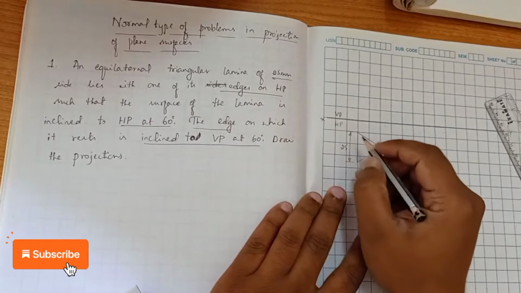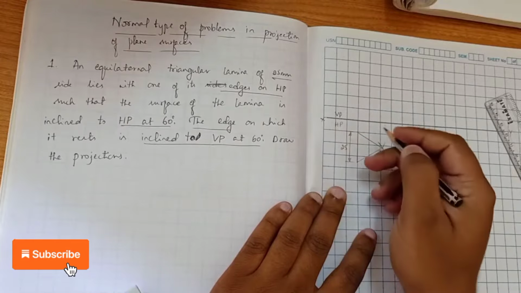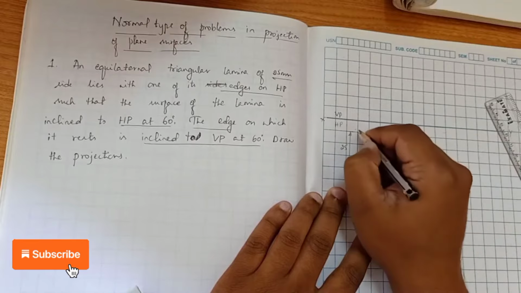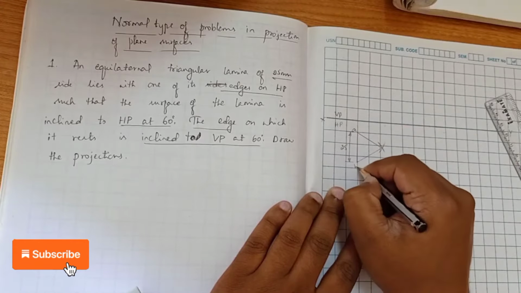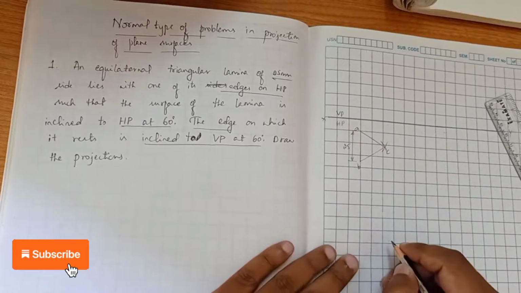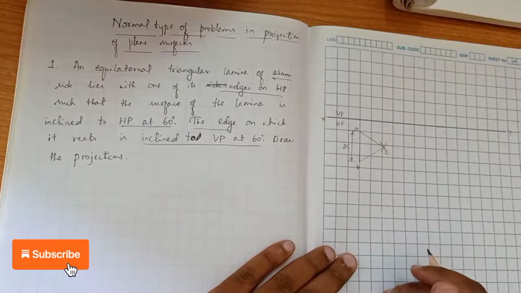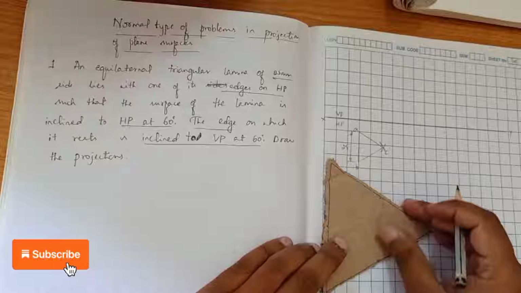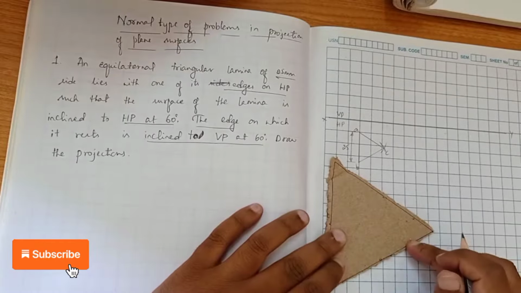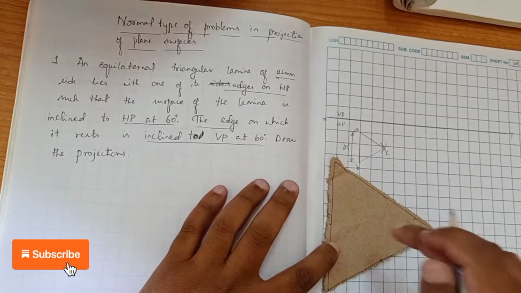So this is the top view, you can see this. We know that the top view is drawn in the HP plane. So we are writing the notations here. Small notation for a triangle, that is small a, small b, small c. So this is the top view, correct? Now we have to draw the front view of it. We have placed the triangle like this just in order for you to understand the first position, right? We have to draw the first position, top view and front view.